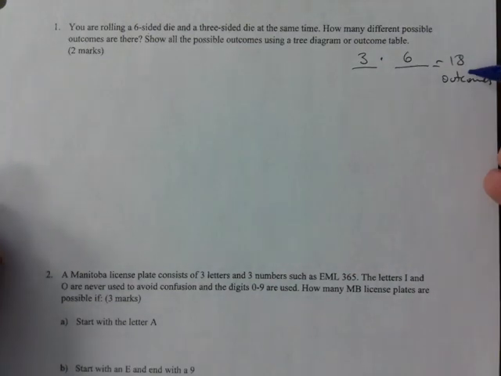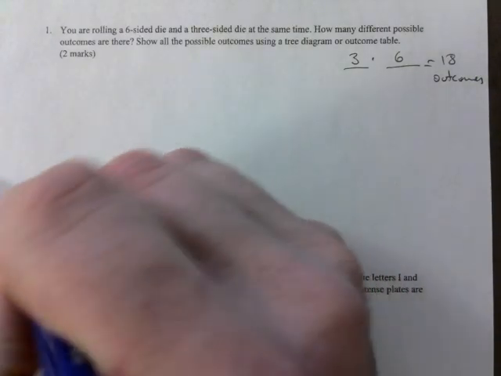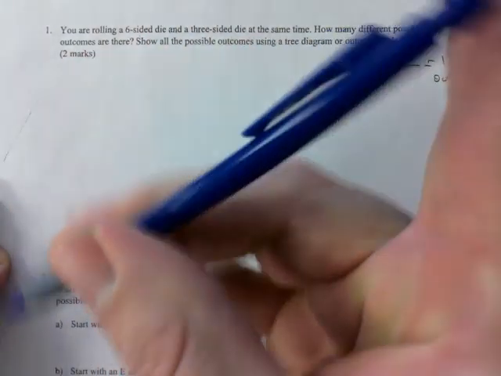So 18 outcomes, all right? You decide what you want to do. You want to go 3 first or 6 first? It's up to you. I'm going to go with a 3. I'm going to spread it out a little bit.